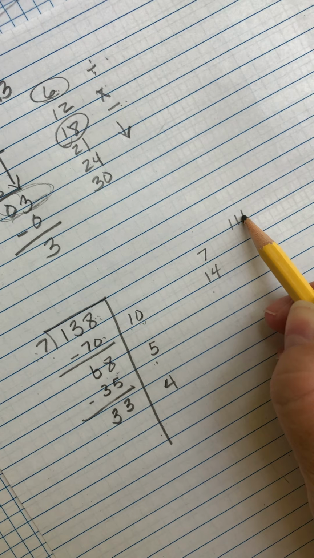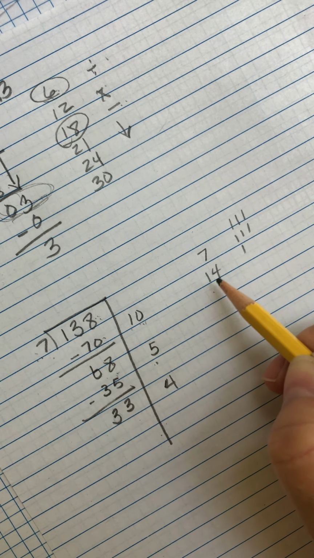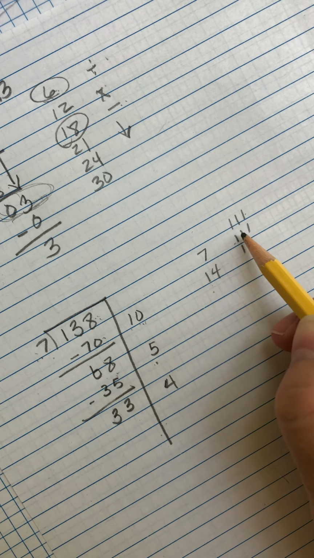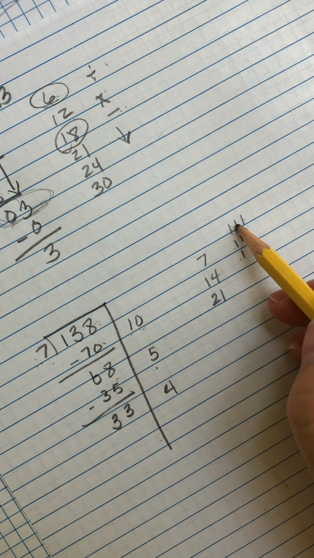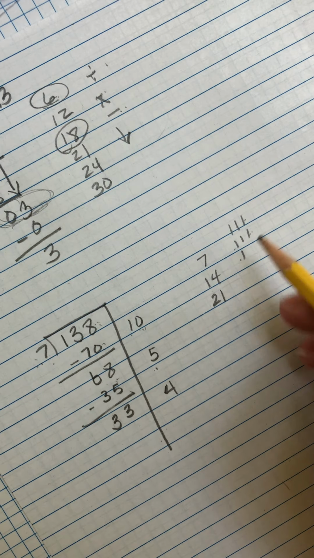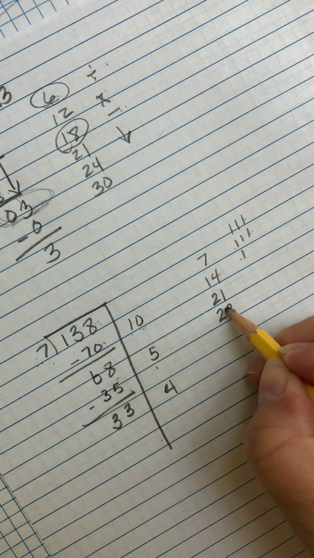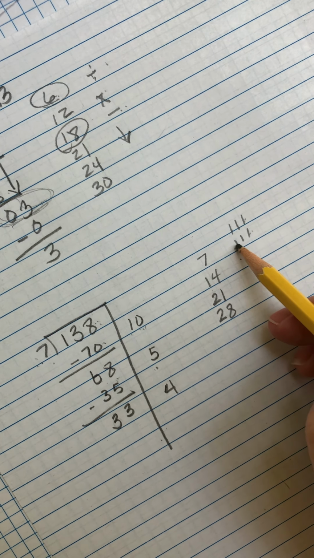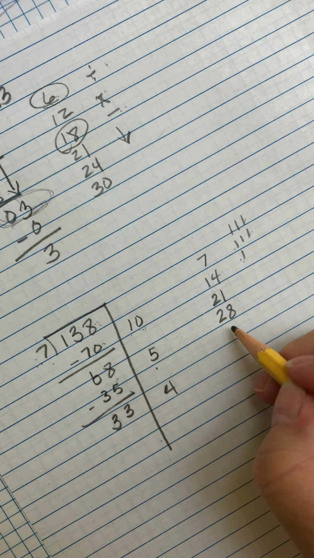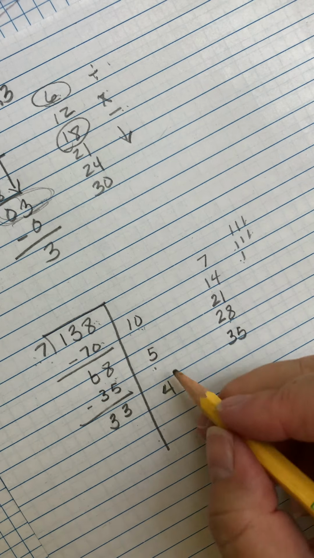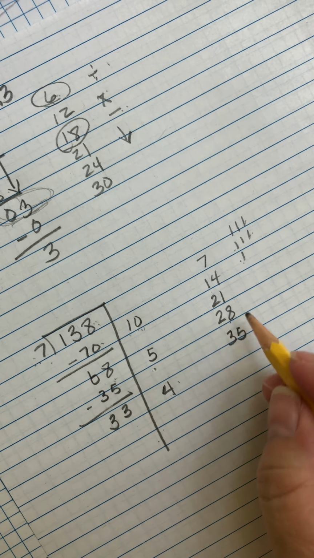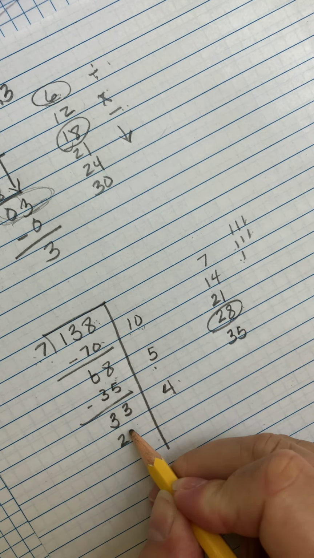We can do our tally marks: 3, 4, 5, 6, 7, 14, 15, 16, 17, 18, 19, 20, 21, 22, 23, 24, 25, 26, 27, 28, 29, 30, 31, 32, 33, 34, 35. Okay, so then we can know it's 4 times. So 4 times 7 is 28.